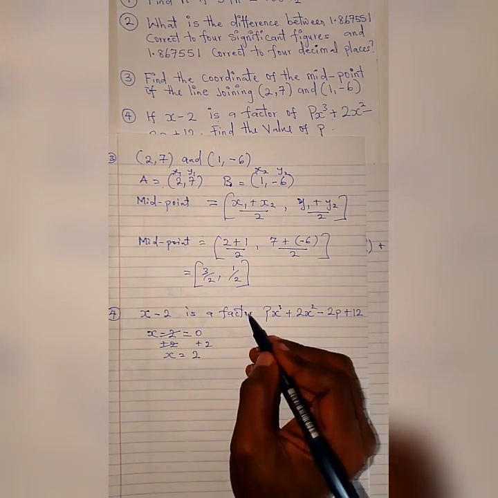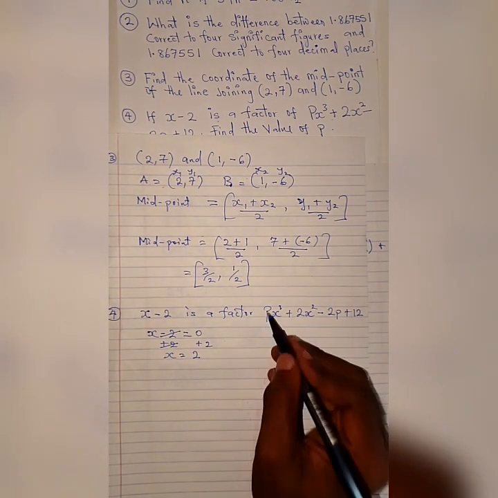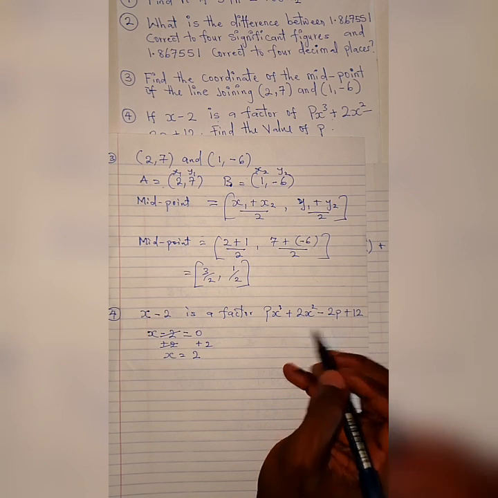So we are going to plug in the value of x equal to 2. Anywhere we see x here, we have to put 2.